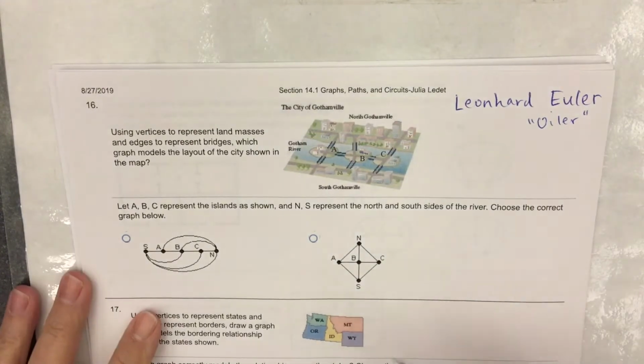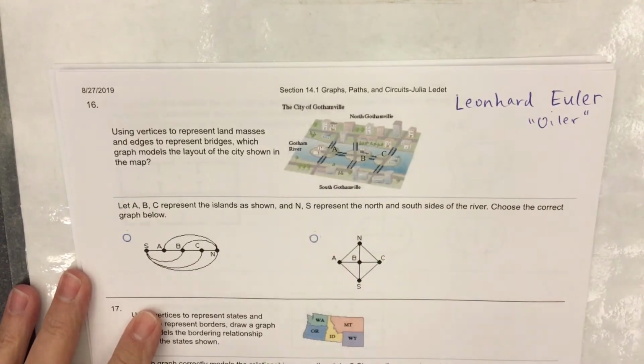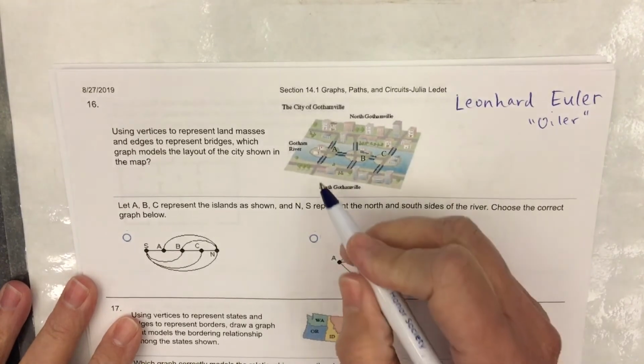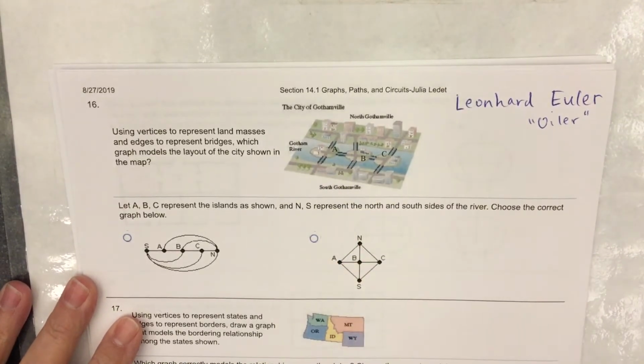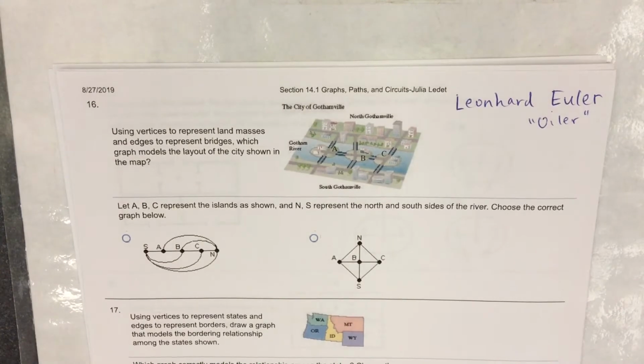The people of the town would take a stroll for recreation. They would cross some bridges to some islands. And they wondered, when I take this walk, can I cross every bridge just one time and end up back at my house?